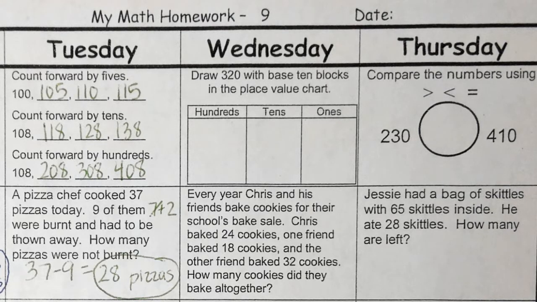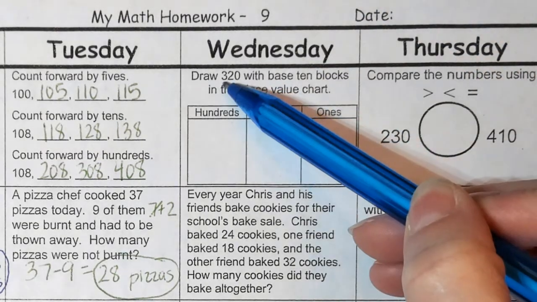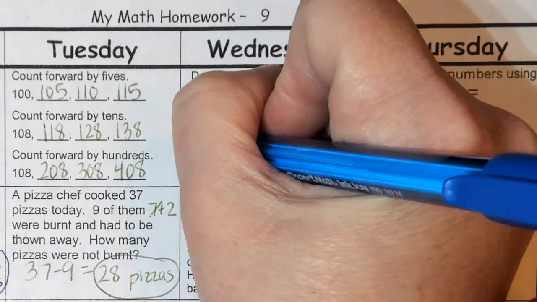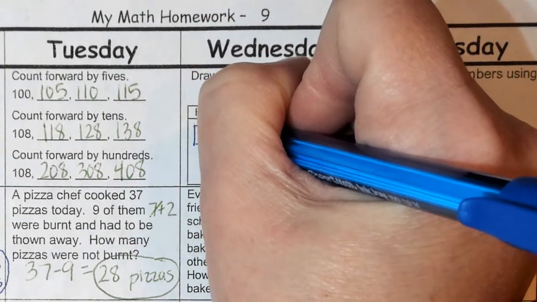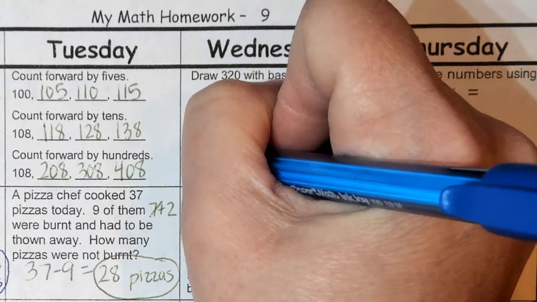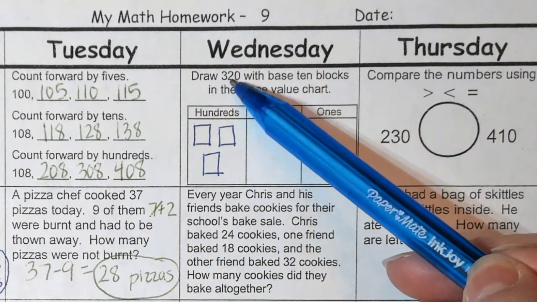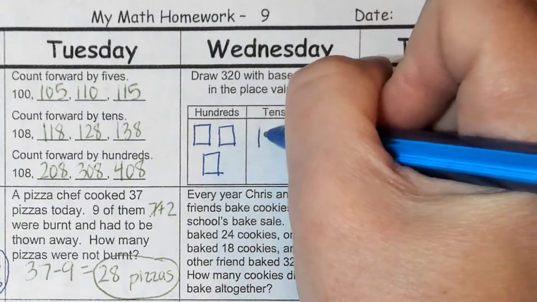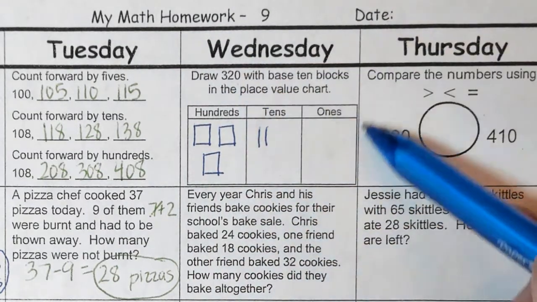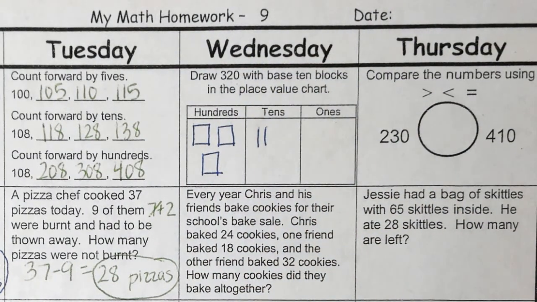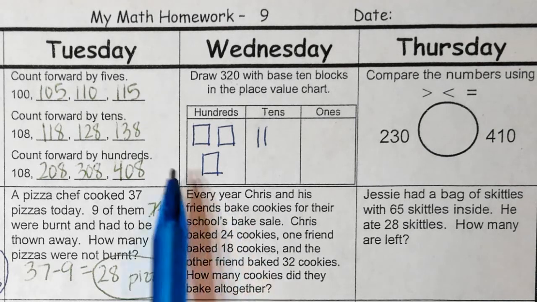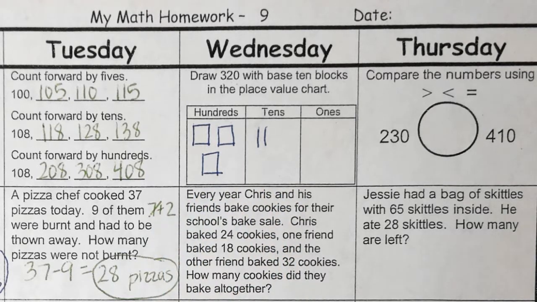Draw 320 with base 10 blocks in the place value chart. So 320 has 300, so I need to draw 300 squares. This number has 2 tens, and it has 0 ones, so I don't need anything in the ones place. So this is what 320 looks like in base 10 blocks.